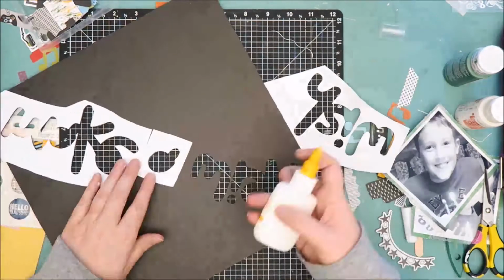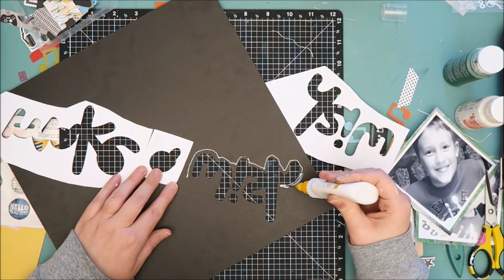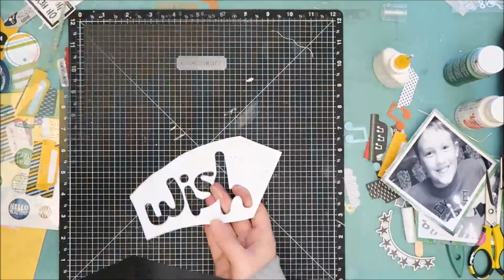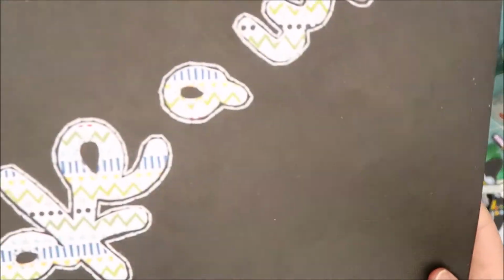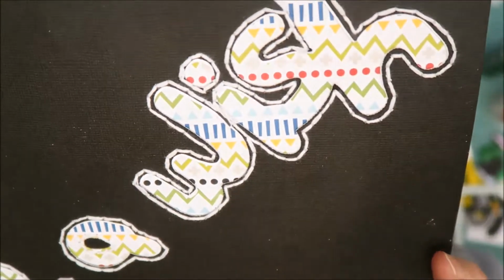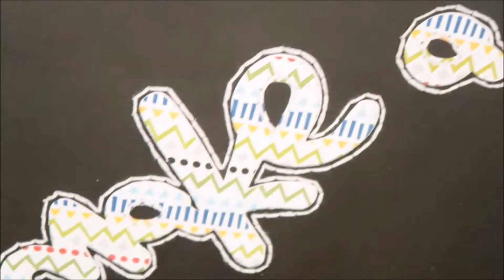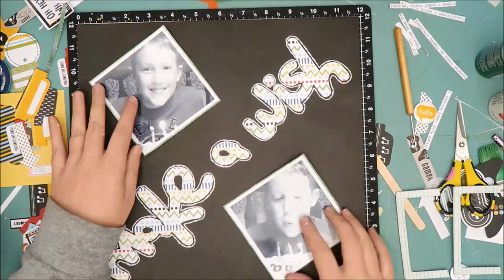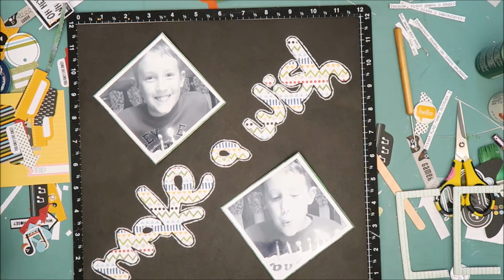And then I'm going to adhere the pattern paper that I had been using throughout this layout behind the sentiment also. But I end up doing that off camera because my battery dies. But here you can see that the pattern paper is adhered, and I also added some hand stitching. The hand stitching just adds a border around those letters, just helping them stand out and kind of pop off the page a little bit more.